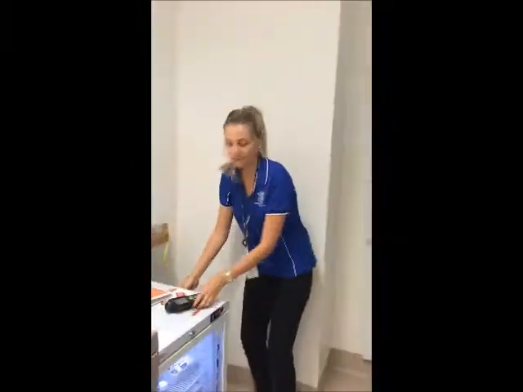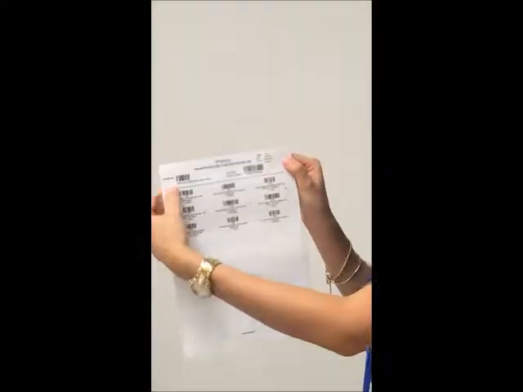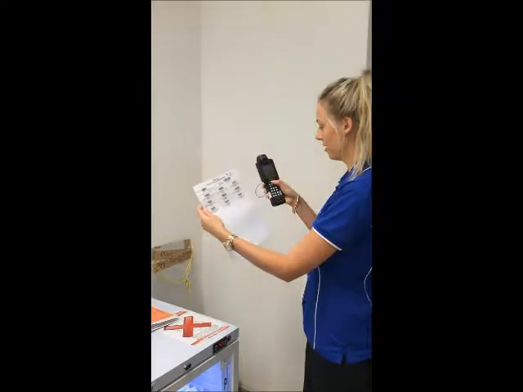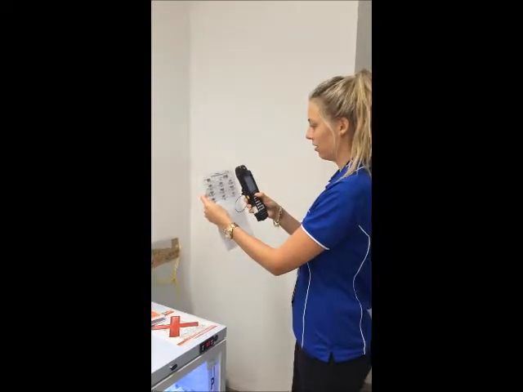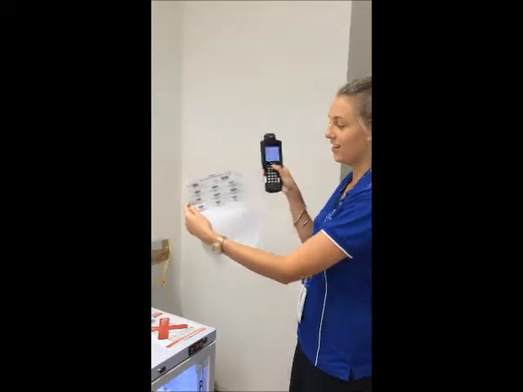So we start with the fridge, and with the fridge labels, you've got what ward you're doing, which you scan first, then what location, and then the items in the fridge. So we'll start with what ward we're doing. So scan imprest location next.